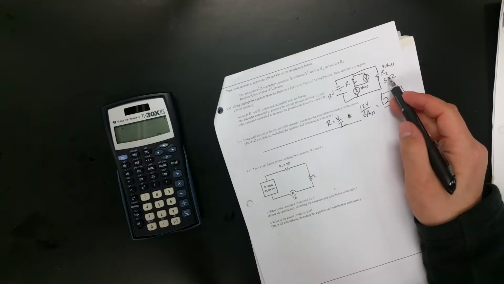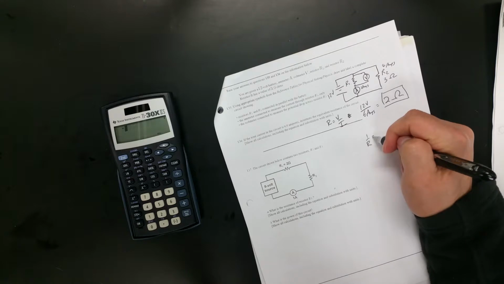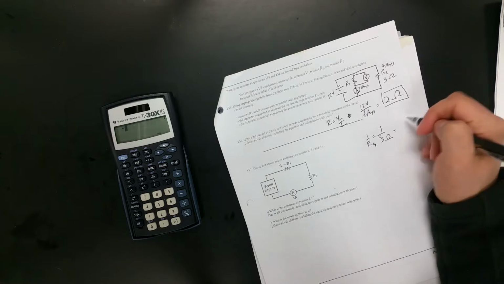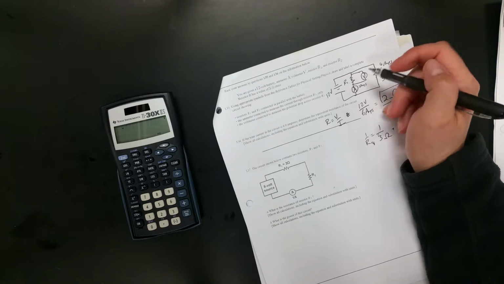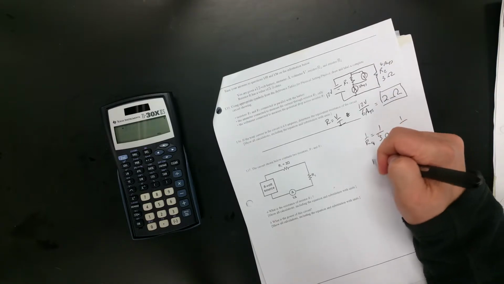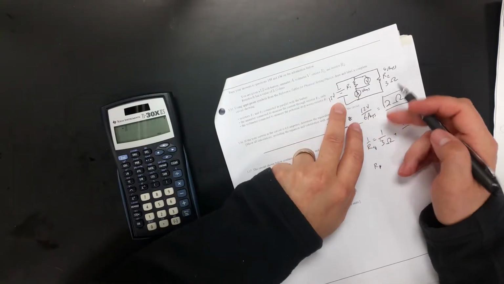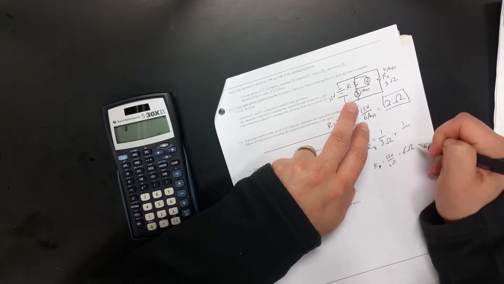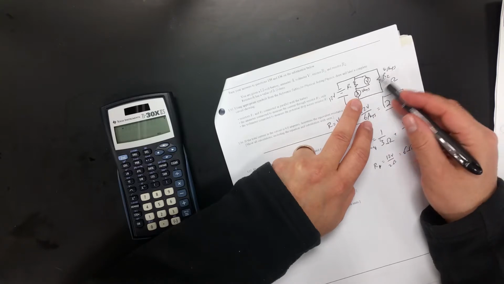You could say, hey, if this has 4 amps and 3 ohms, then 1 over R equivalent is equal to 1 over R1, just 1 over 3 ohms, plus 1 over R2. Now we don't know R2, but R2 has a certain voltage and a certain current. So R2 has got to have 2 amps going through it because the total adds up to 6, 12 volts. R equals V over I, 12 volts over 2 amps gets us 6 ohms. Makes sense. It's got to have twice as much resistance if it has half as much current.